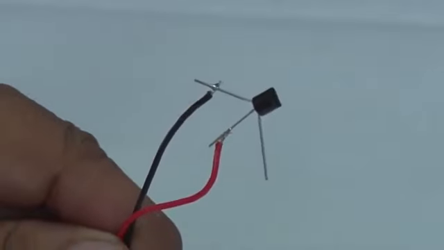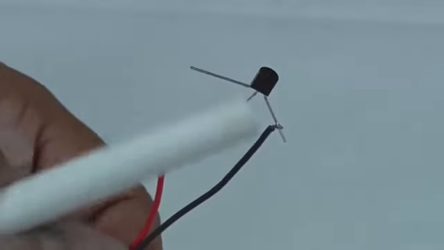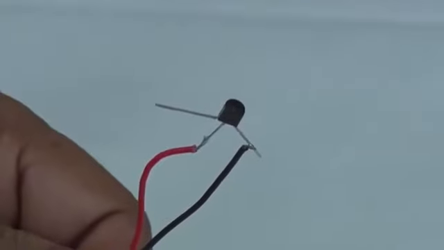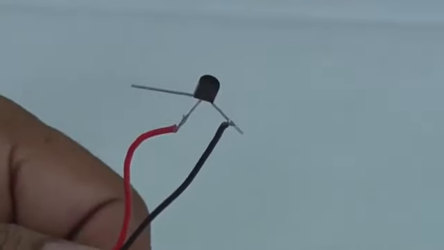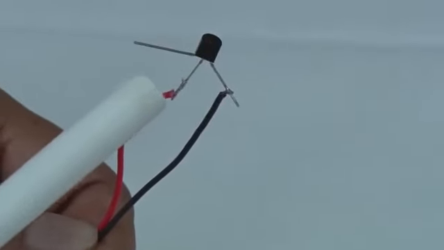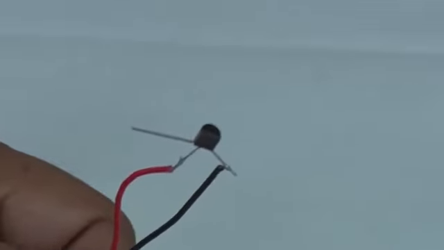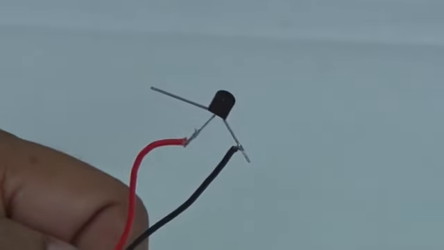So this kind of casing is made, one side flat and the other side half cylindrical, and of course the top and bottom are flat, and from one of them, the 3 leads are coming, this one, this one, this one.